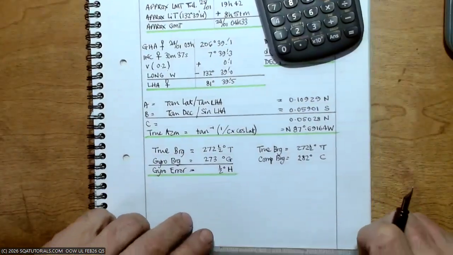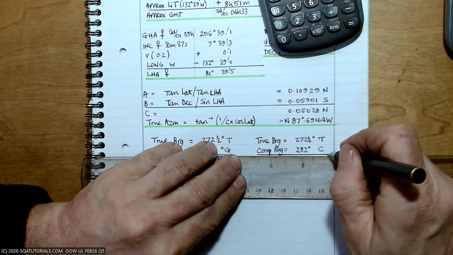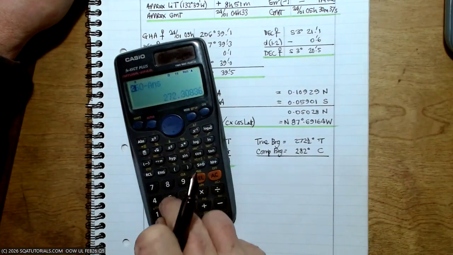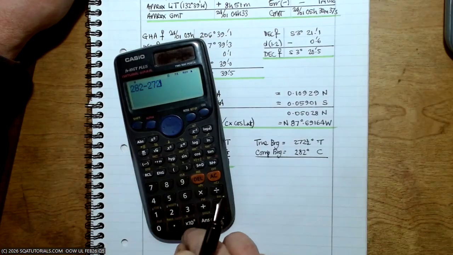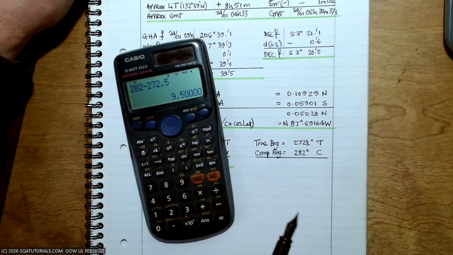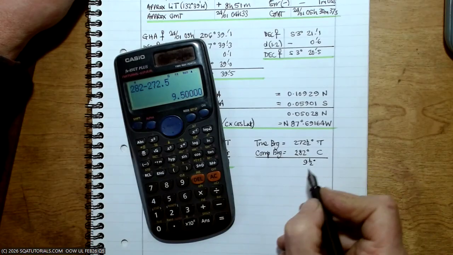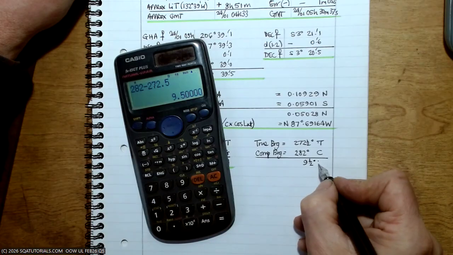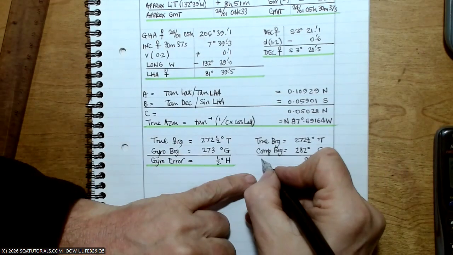That means that my compass error is the difference between those two. So it's going to be 282 minus 272.5 equals 9.5 degrees. So there's 9.5 degrees error west, compass best. So this must be westerly. So this is my compass error.